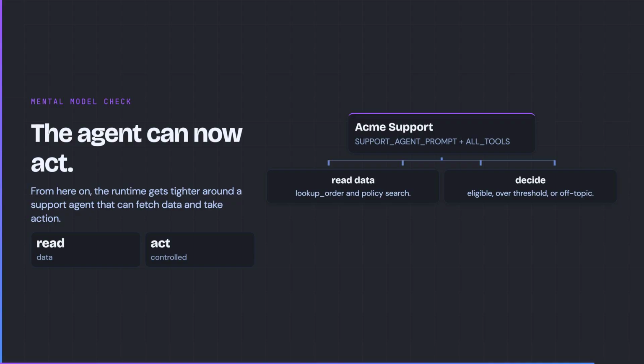The routine checks eligibility, amount, off-topic requests, and whether the case needs a human. Third, it refunds only when policy allows. Issue_refund is an action, so it belongs behind checks. Fourth, it escalates when the routine says stop. Escalate_human keeps hard cases inside the support system.